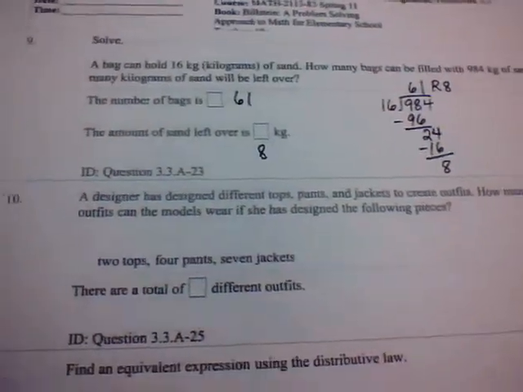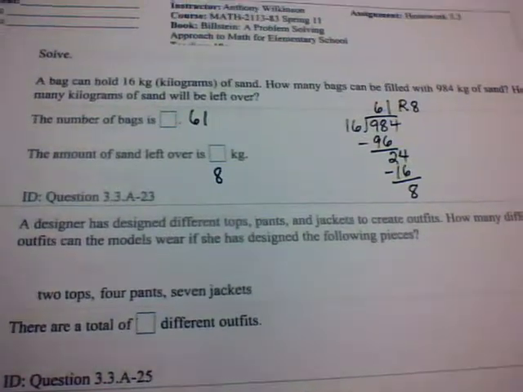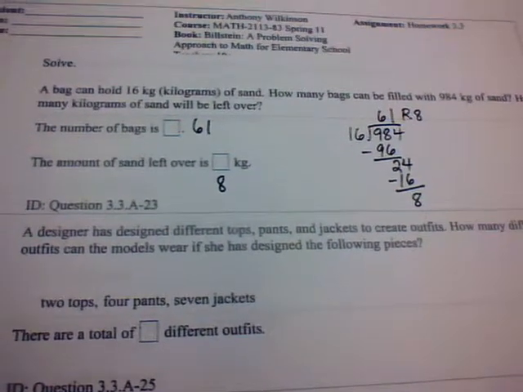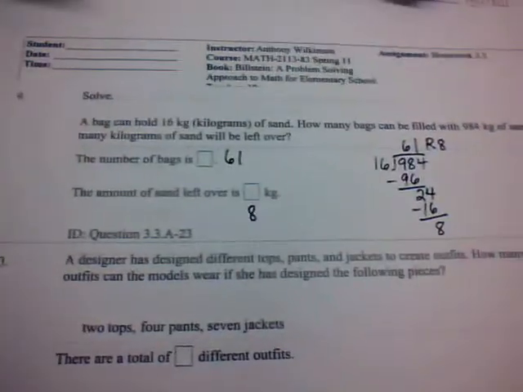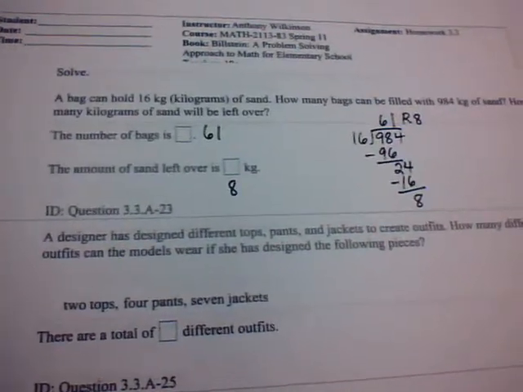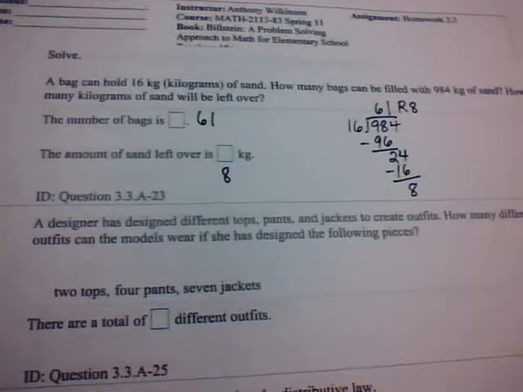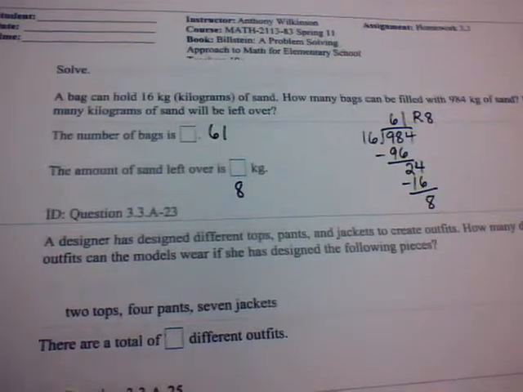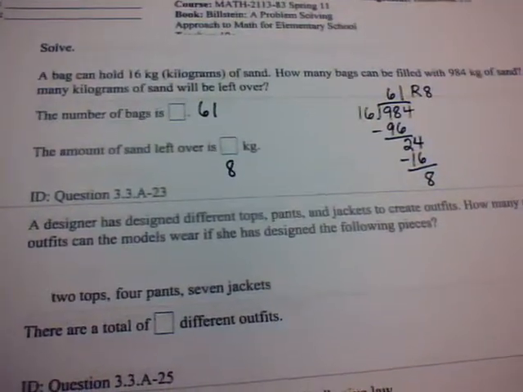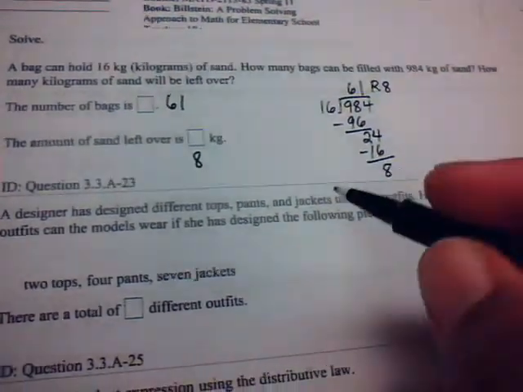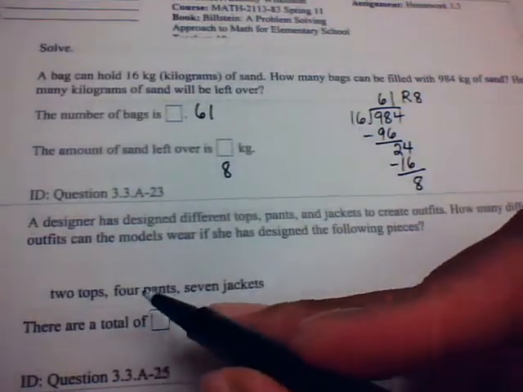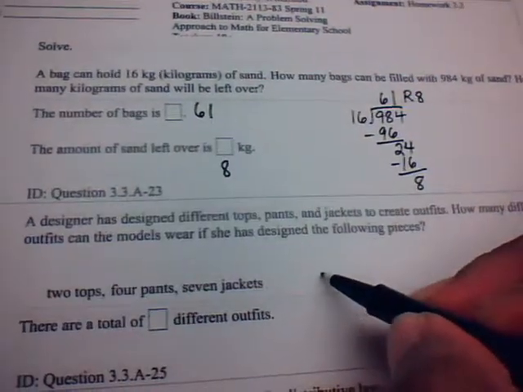All right, number 10. A designer has designed different tops, pants, and jackets to create outfits. How many different outfits can the models wear if she's designed the following pieces? 2 tops, 4 pants, 7 jackets. Well, we use the fundamental counting principle.